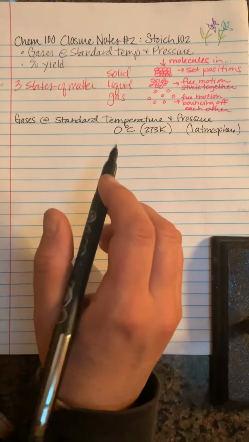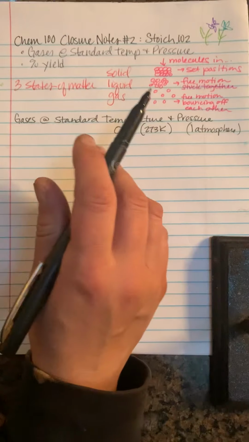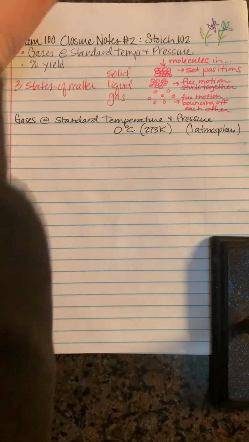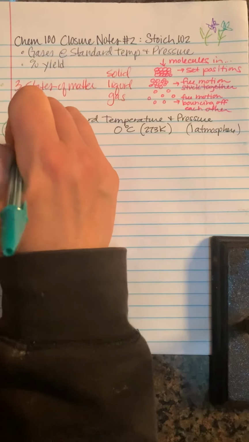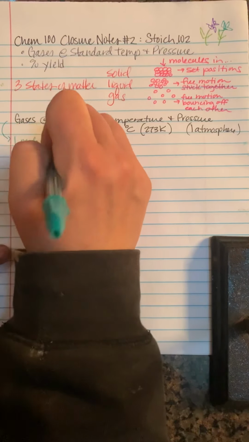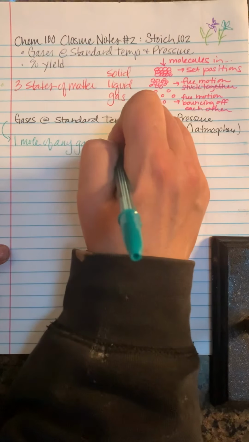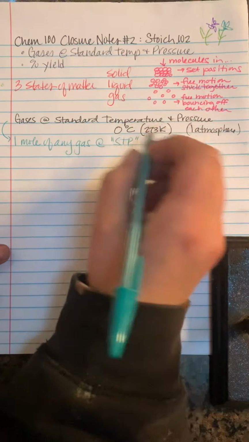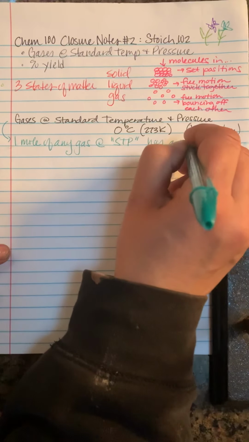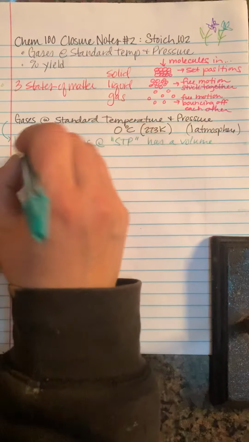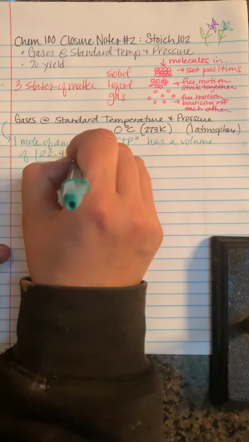When gases are at standard temperature and pressure, a mole of gas always has the same volume, no matter what gas it is. So for gases at standard temperature and pressure, 1 mole of any gas at STP, which is what we use for standard temperature and pressure, has a volume of 22.4 liters.